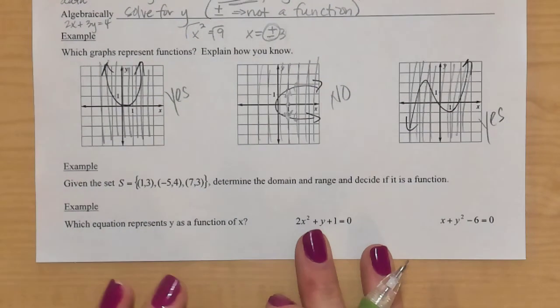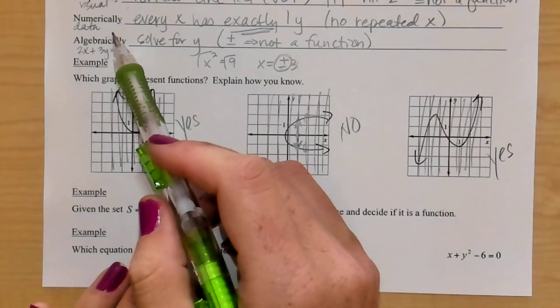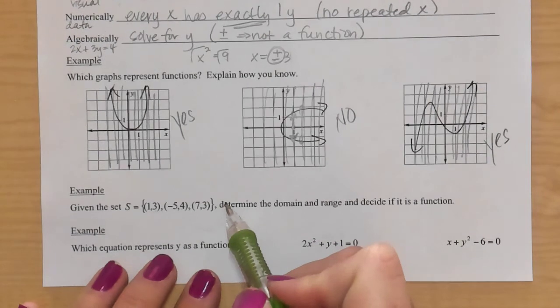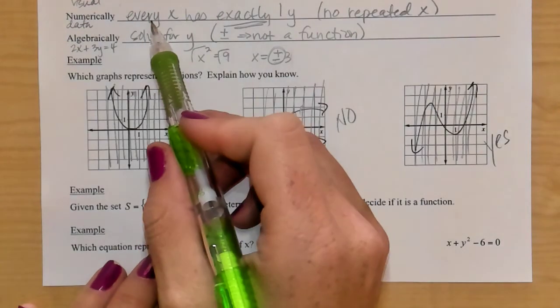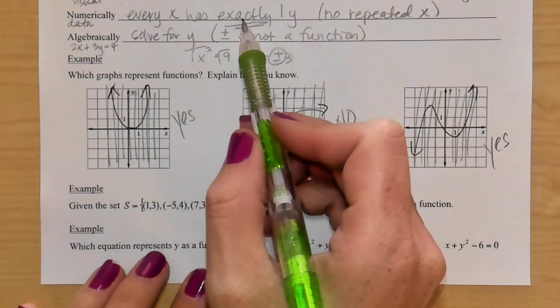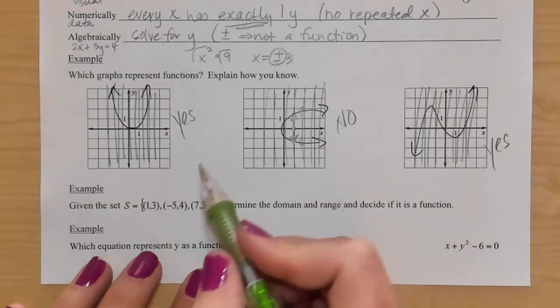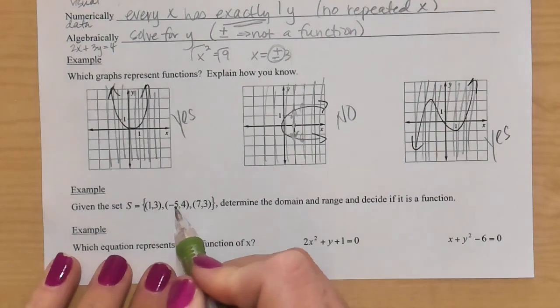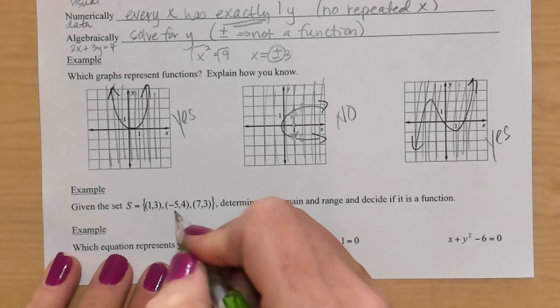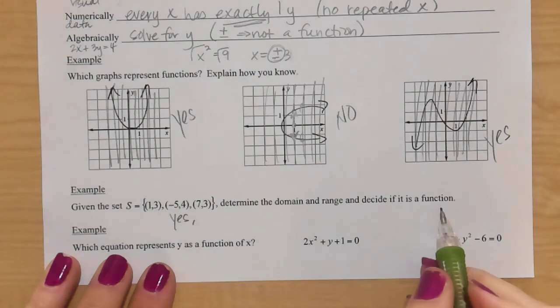Our next example is going to be talking about numerically. So now I'm looking at data. I actually have some points to look at. And so we are just going to make sure that every x has exactly 1 y, which just means there's no repeated x's. So I'm looking at my x's. I've got a 1, a -5, and a 7. That's no repeats. So yes, this is a function.